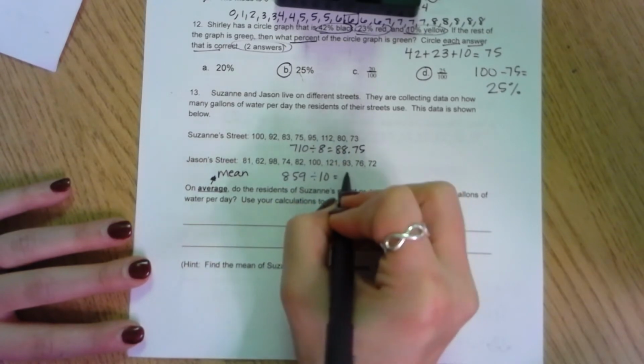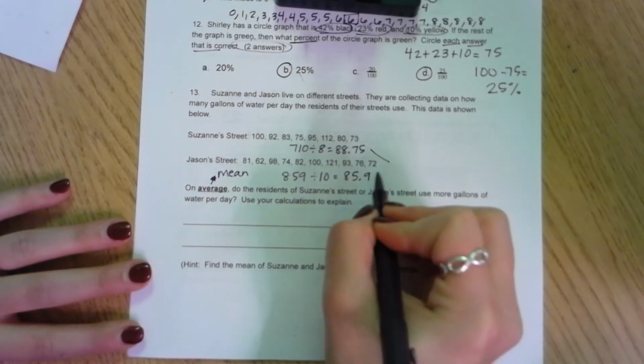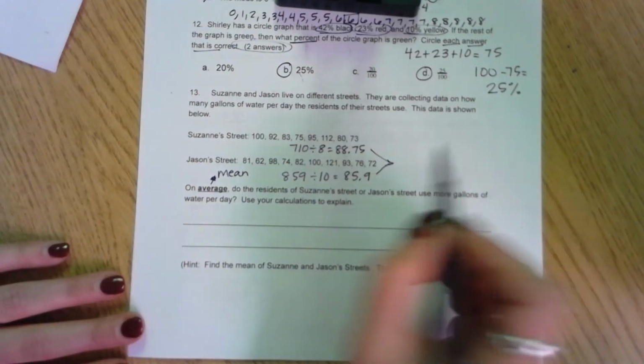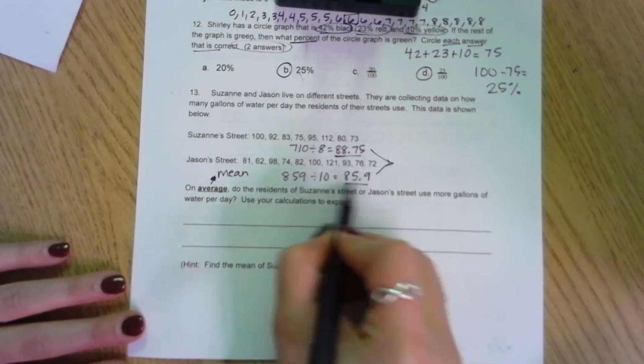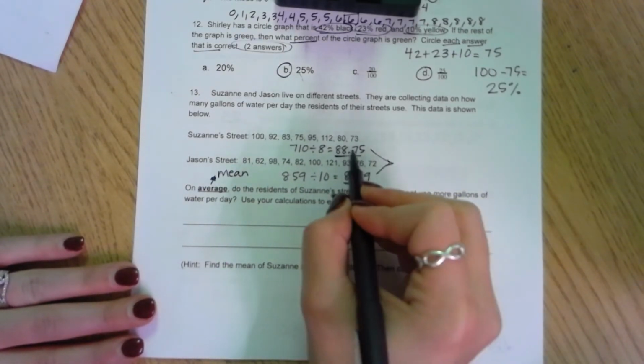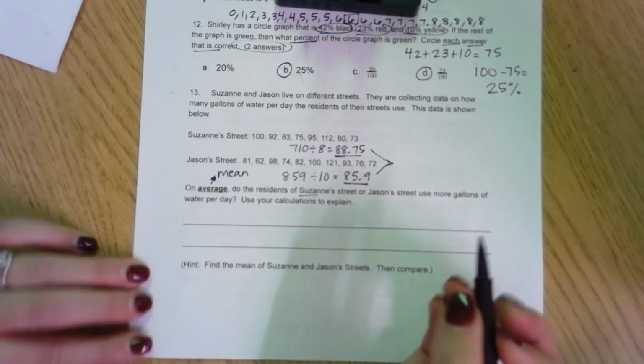So when I divide that, I get 85.9. So now I'm looking at these two numbers to see which is my bigger number, 88.75 or 85.9. So 88.75 is bigger.